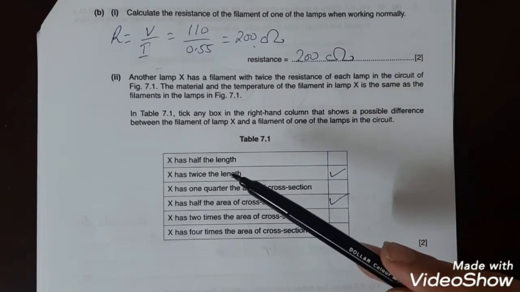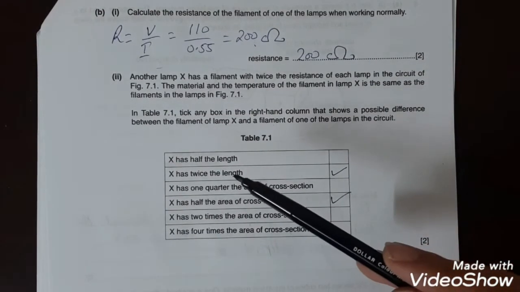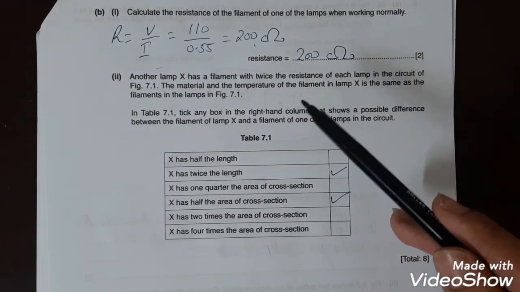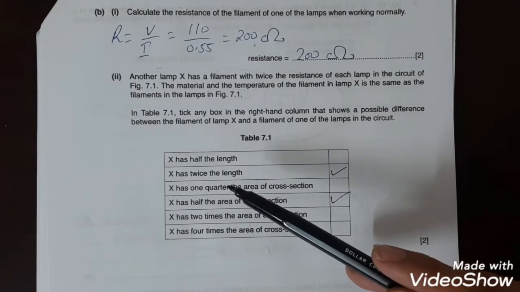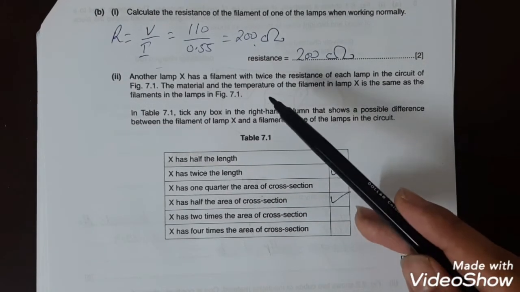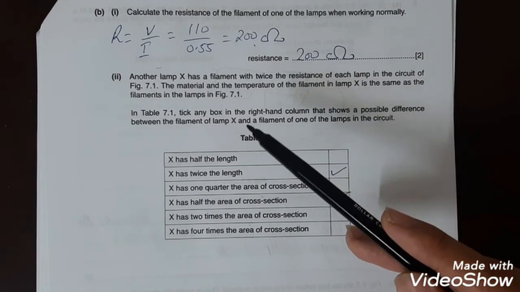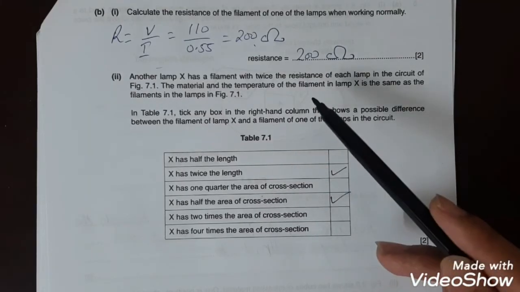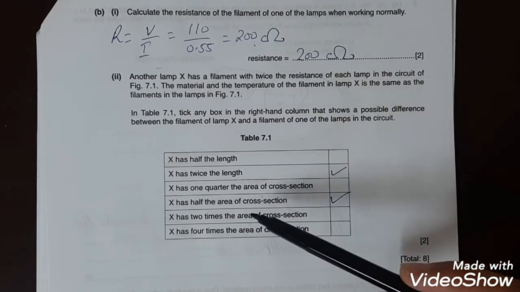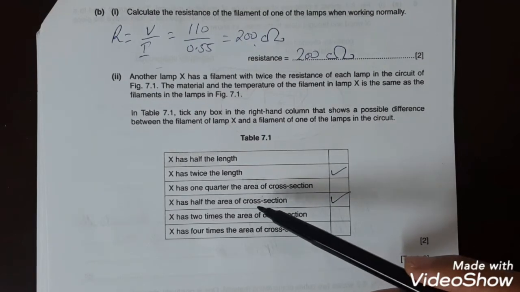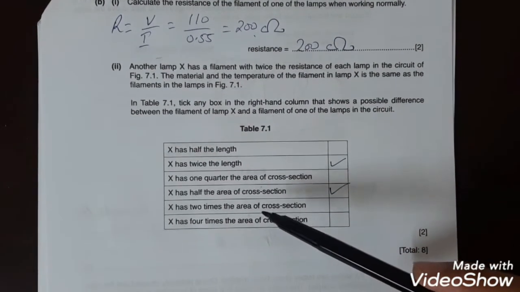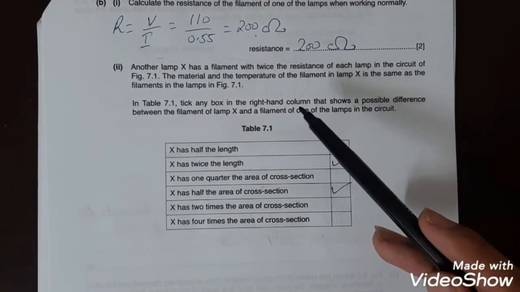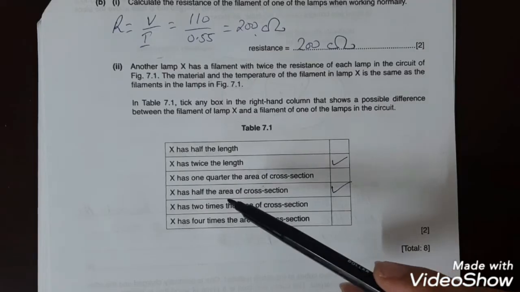So first is X is half the length. No, it is twice the length. Because the resistance is high, X will be twice the length, whereas the lamps in the circuit will have half the length. Then second is X has half the area of cross section, because when the resistance is high, it needs a smaller area of cross section, whereas the circuit lamps will have double the area of cross section of X.